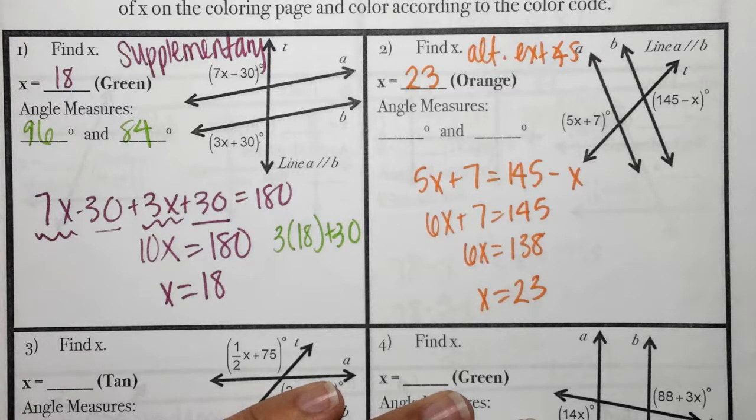Do you see what you did wrong? Well, stop writing. What did you do to begin with? Did you set them equal, or did you add them together and set it equal to 180? Okay. Do you see why we set them equal?